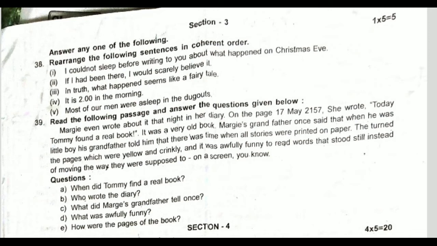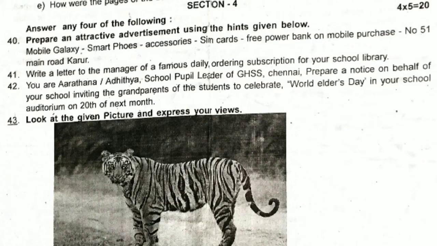What did Margie's grandfather tell once? Margie's grandfather told that the stories were printed on the paper. Next one, what was awfully funny? Words stood still instead of moving. Fifth one, how were the pages of the book? The pages of the book were yellow and crinkly. Fine, children. Okay, moving on to section 4.